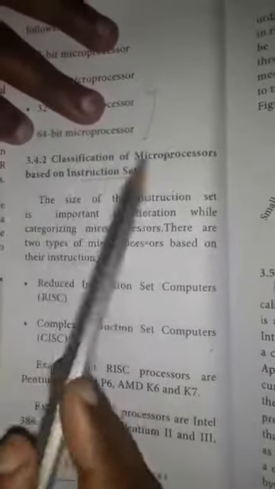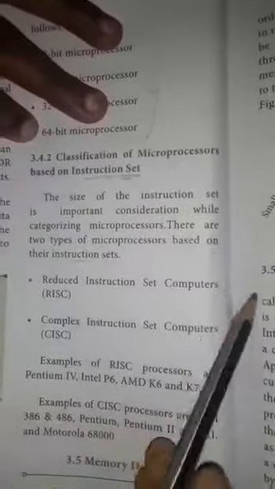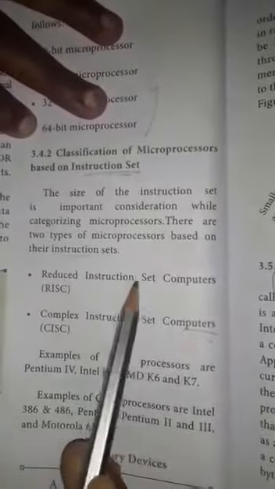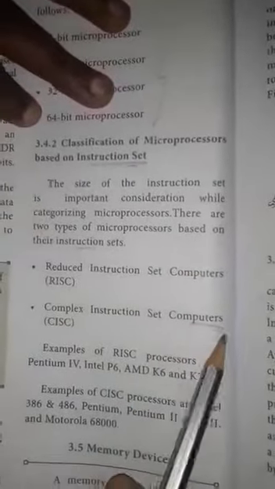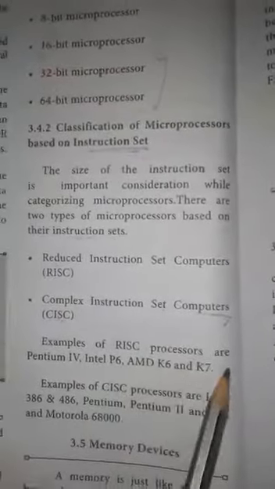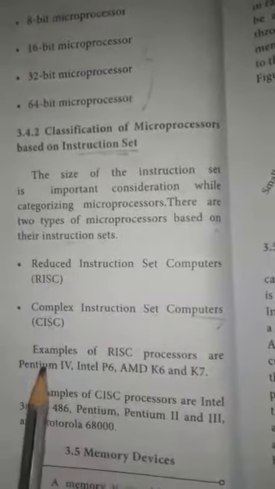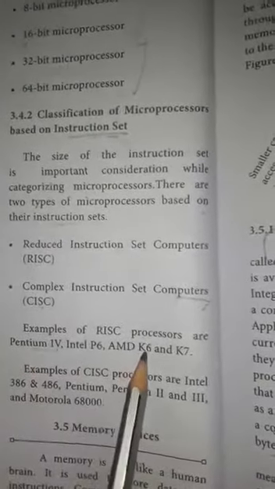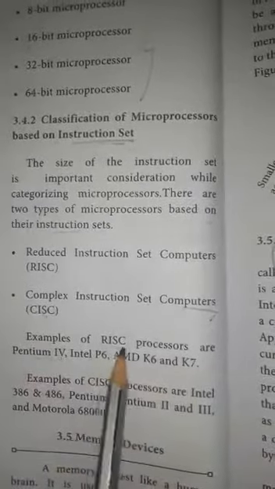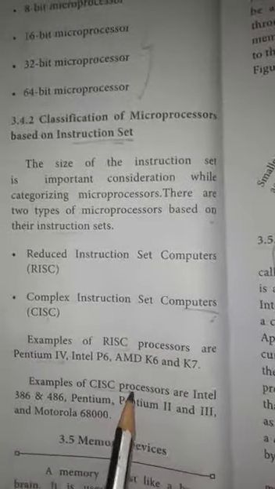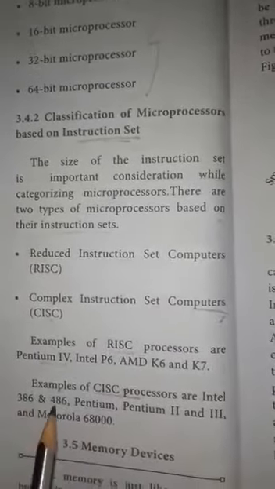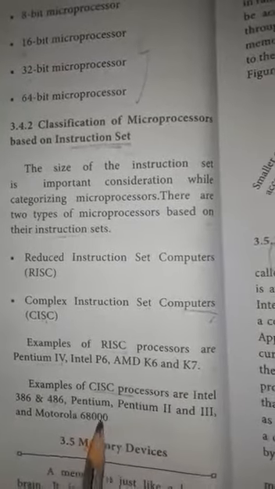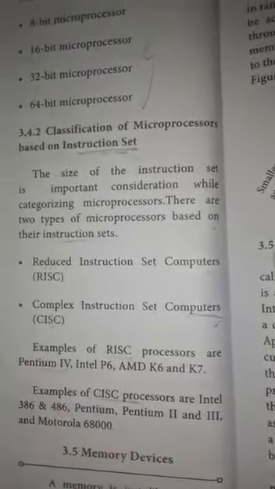So for the classification of microprocessor based on instruction set, there are two types: RISC, reduced instruction set computer, and CISC, complex instruction set computer. Examples of RISC processors are Pentium 4, Intel P6, AMD K6 and K7. Examples of CISC processors are Intel 386 and 486, Pentium 2 and Pentium 3, and Motorola 68000. So these are the types of microprocessor.